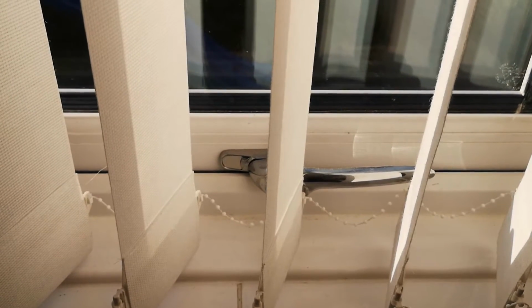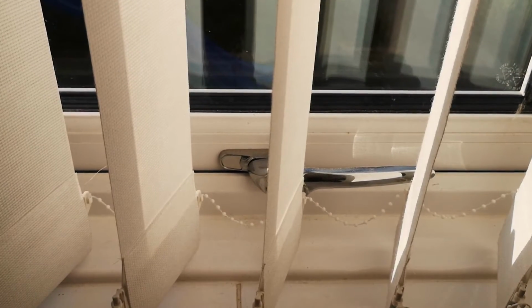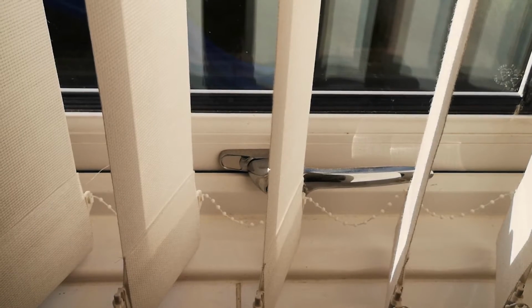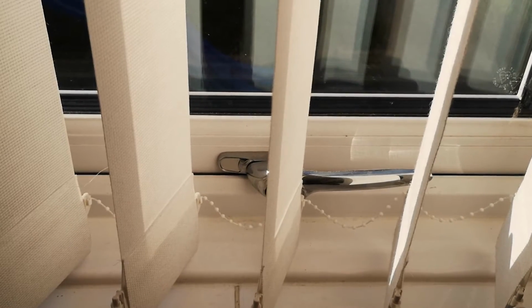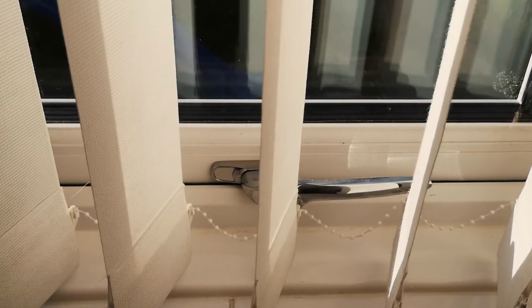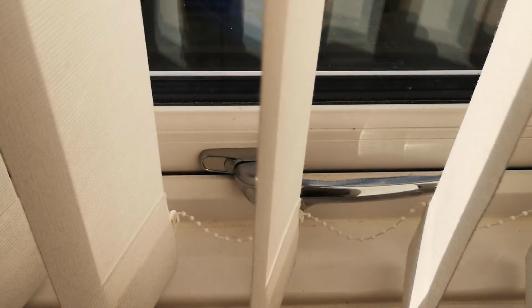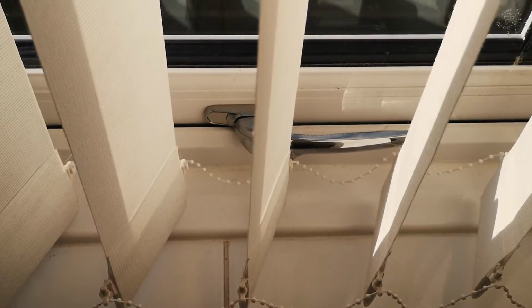Okay, further to my last post, I just wanted to show an example of where the window that I've had installed is now fading. Here we go. So the window is completely closed. They've done it to the maximum adjustment, I'd assume. So it's very tight down there.